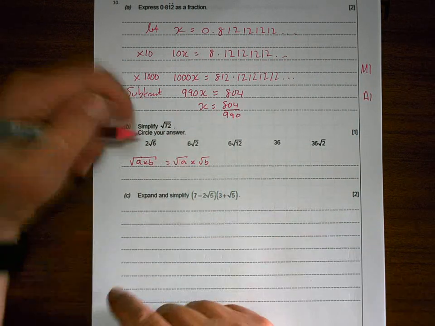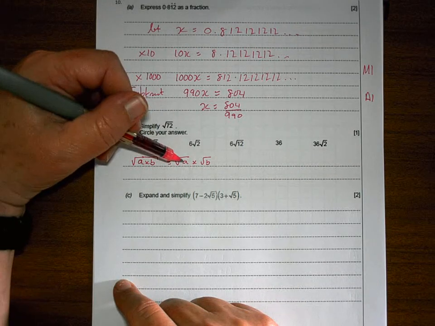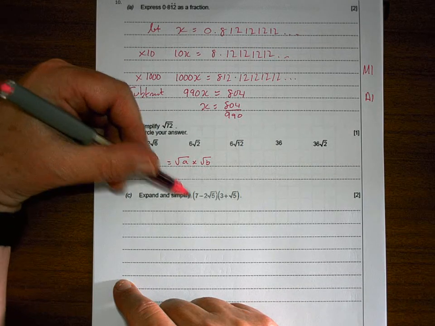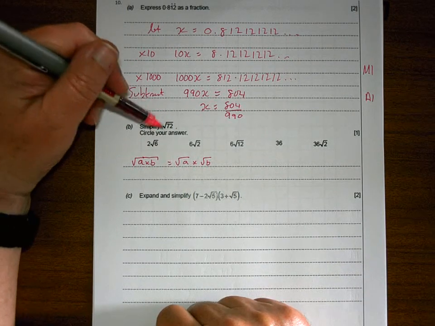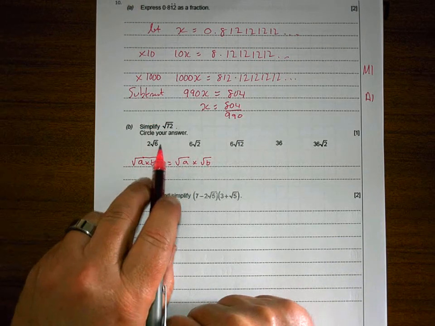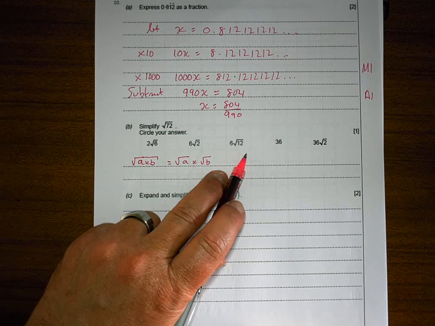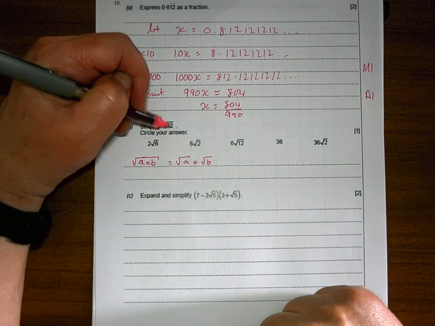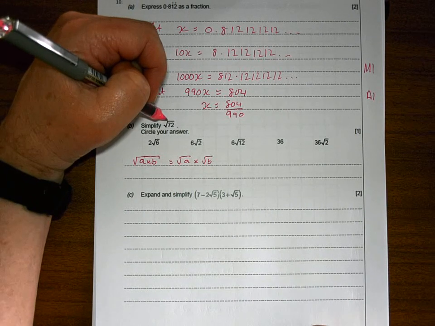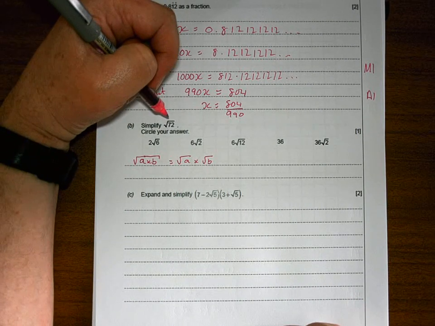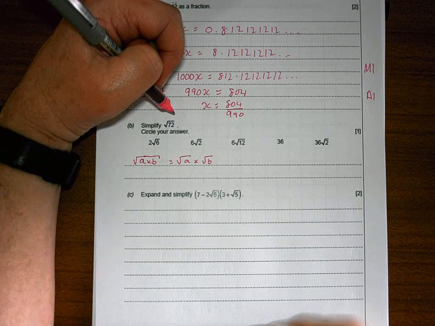Sometimes it's helpful to combine them, as we'll see further down. Sometimes it's helpful to split them up. So what you need to do is because none of these has got a square root of 72, you need to look at what factor pairs you can split 72 into, one of which is a square number, which means you can take its square root as a whole number.